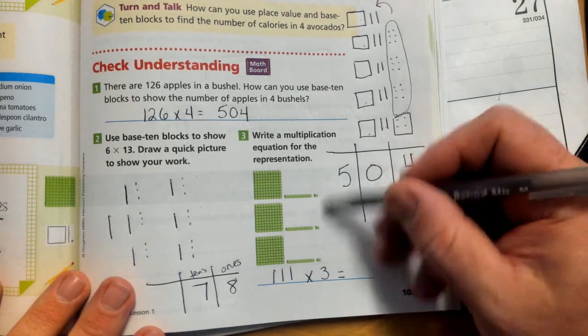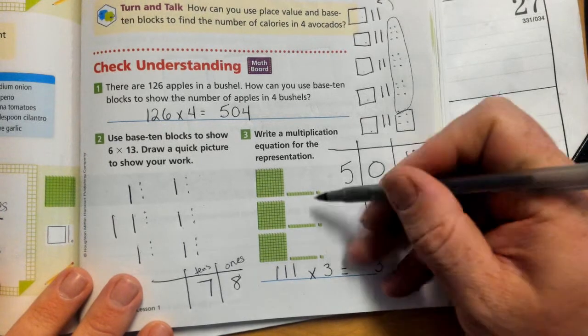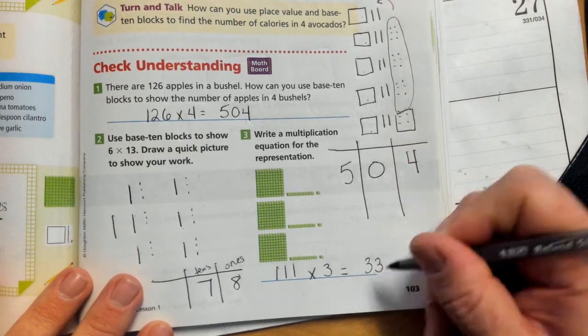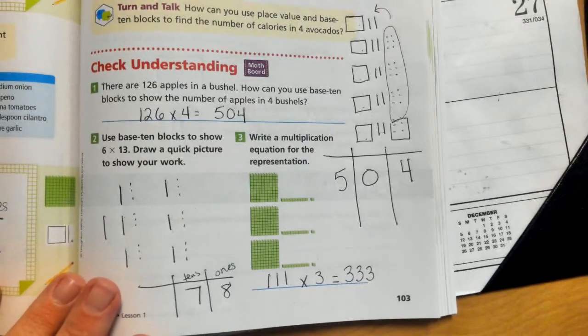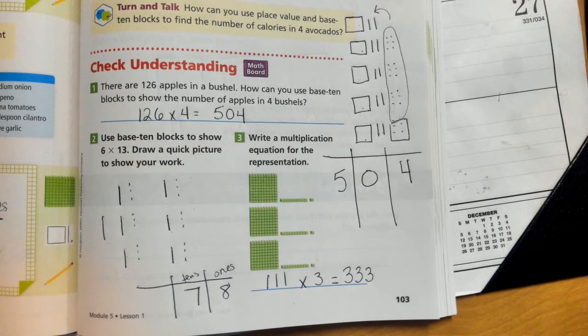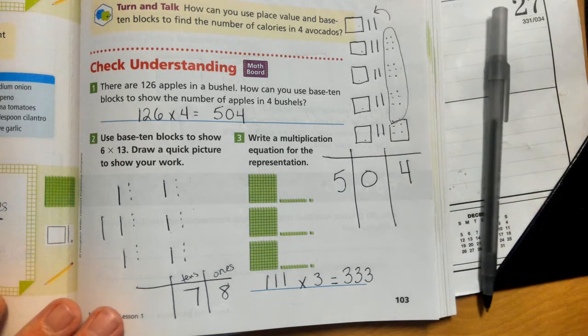And that tells me that I have 3 in the ones place, I have 3 tens, and I have 3 hundreds. So 333. Okay? No regrouping necessary, and we're moving on.